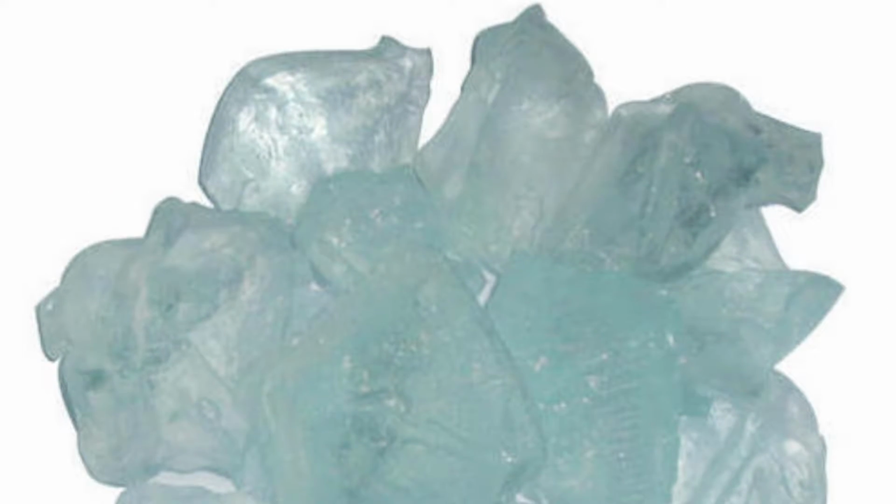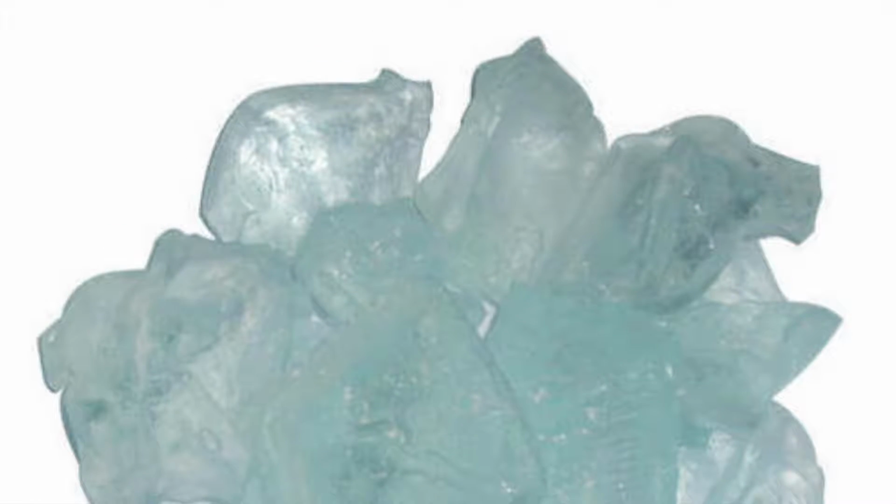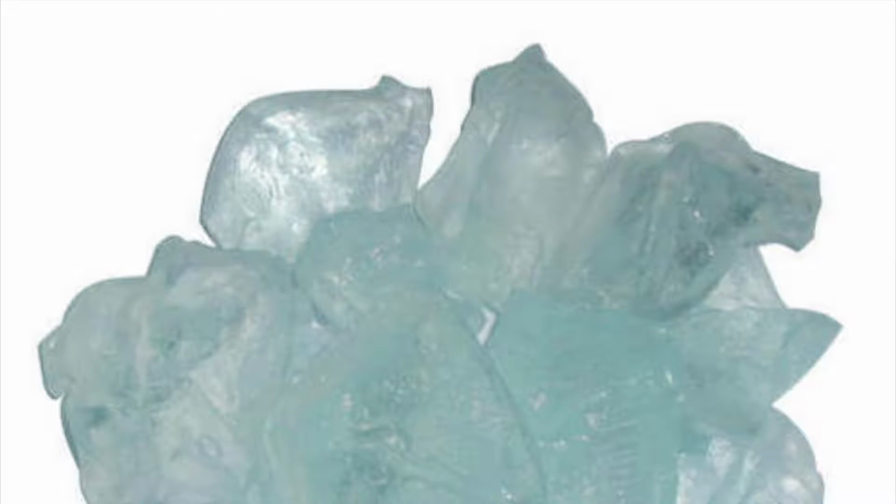It has a health risk of 1, an inflammability risk of 0, and a reactivity risk of 0, and wearing gloves is advised when handling this substance.